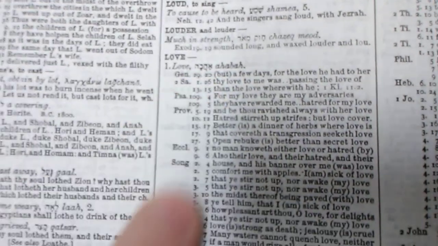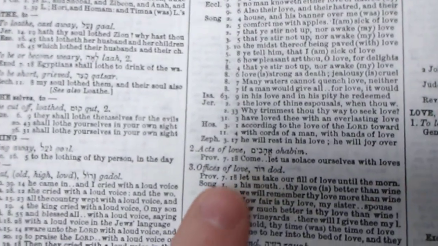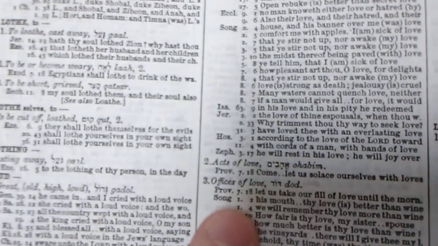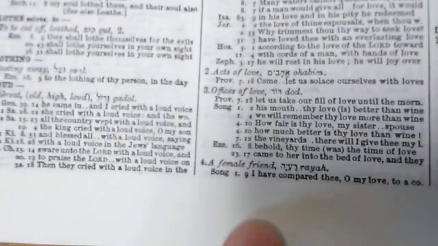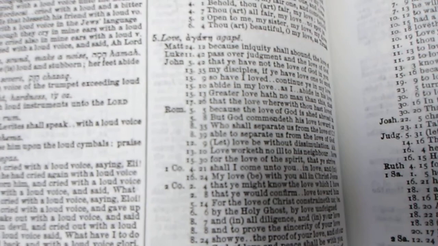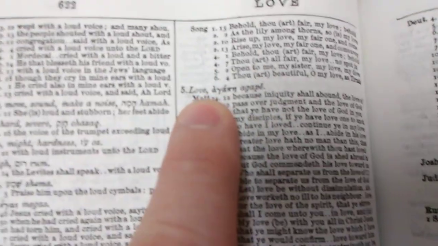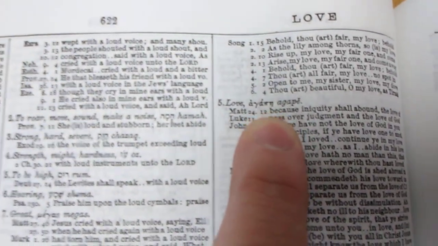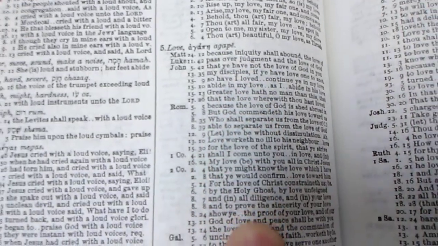So there's love in Hebrew. There's another idea of love, acts of love in Hebrew, offices of love in Hebrew. There's a female friend. And you can look through all these passages. Okay, these are all the occurrences of the word love. You go here, you get to the New Testament, number 5. Love is agape, is a Greek word, and it gives you all the usages.